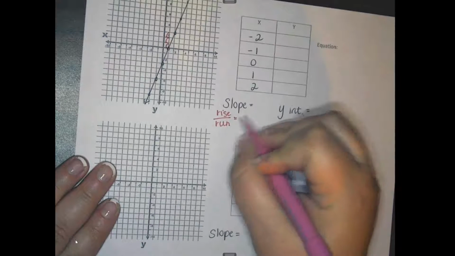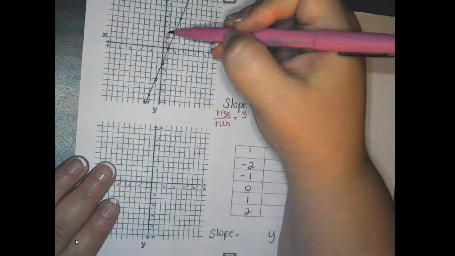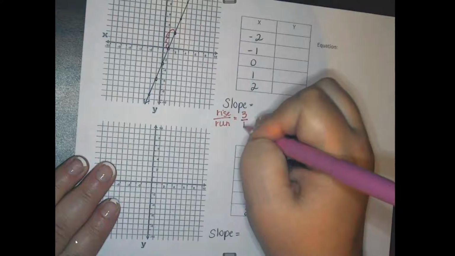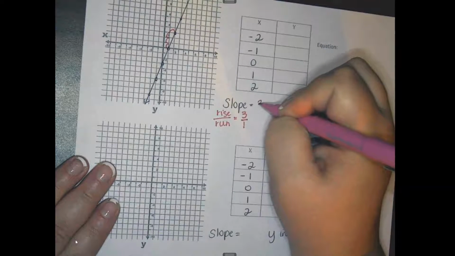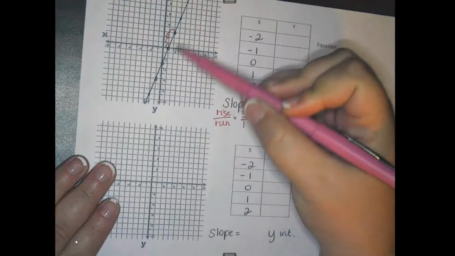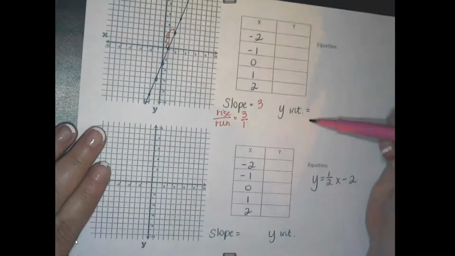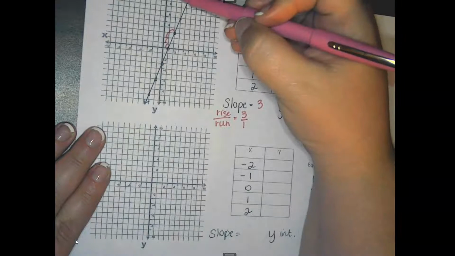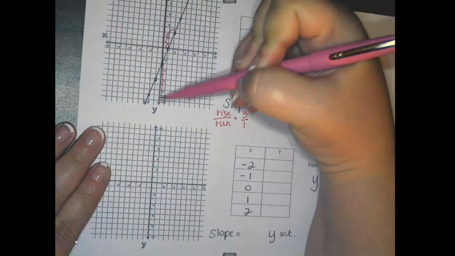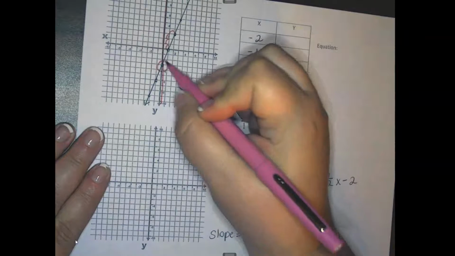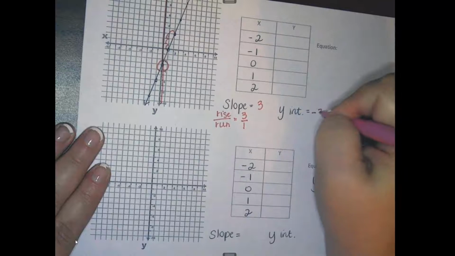So a rise of 3 and a run of 1. So my slope is 3. Now it is a positive graph. It's going up, so my slope's going to be positive. For my y-intercept, I'm going to get that from my y-axis. And it crosses at -3, so my y-intercept is -3.